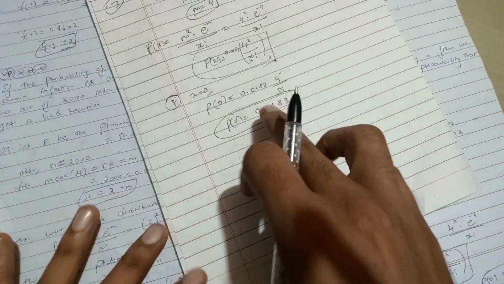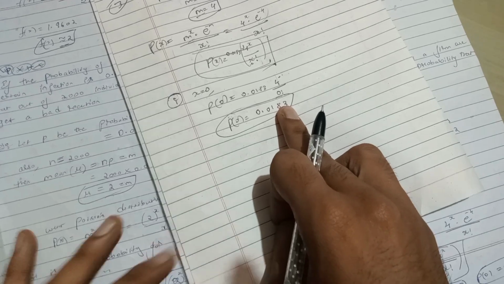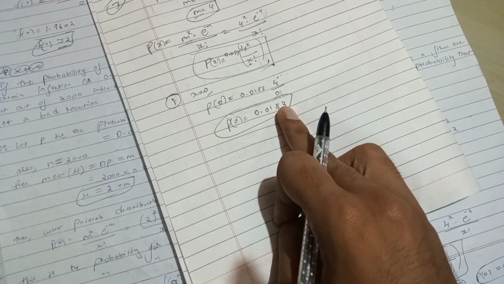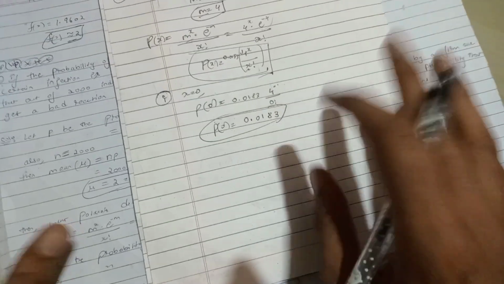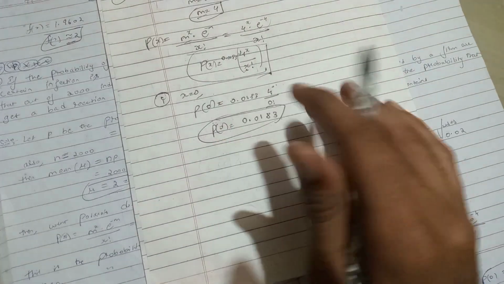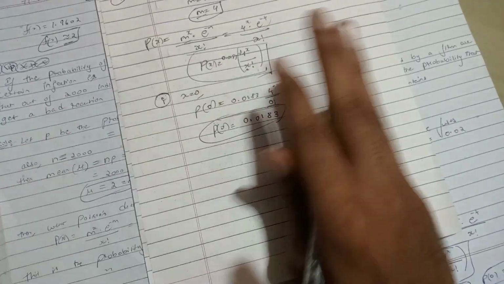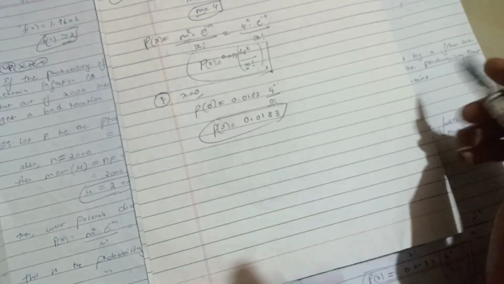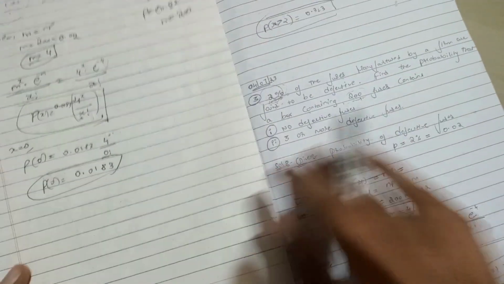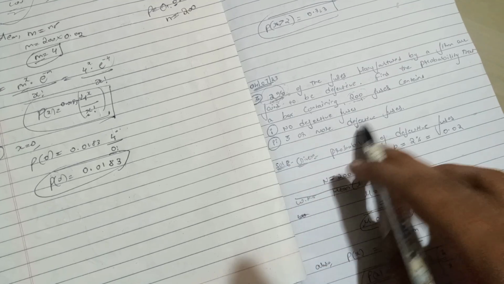This is the probability for no defective fuses, that is, there are no defective fuses among 200. Now I want to find the probability for 3 or more defective fuses.